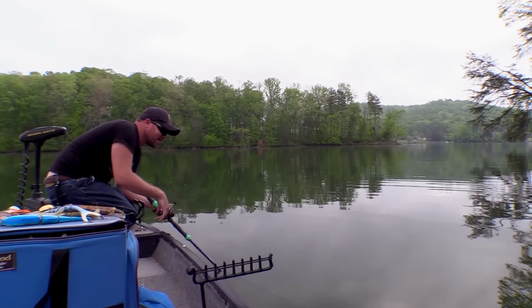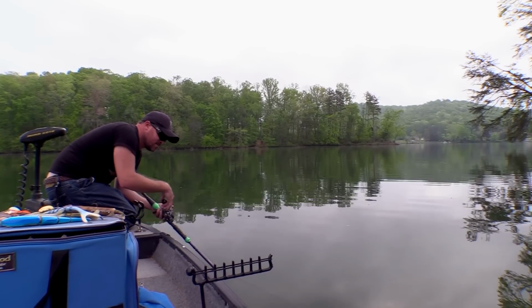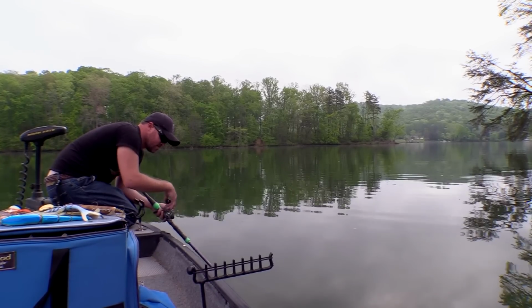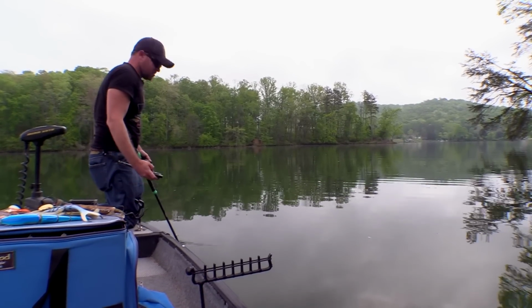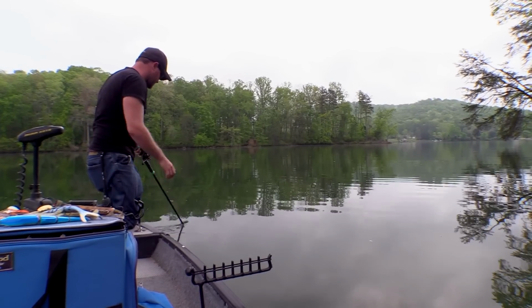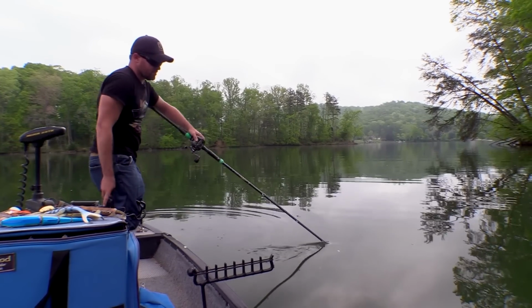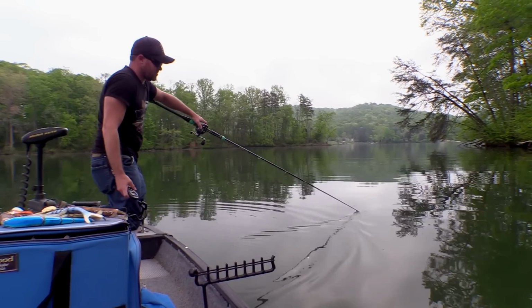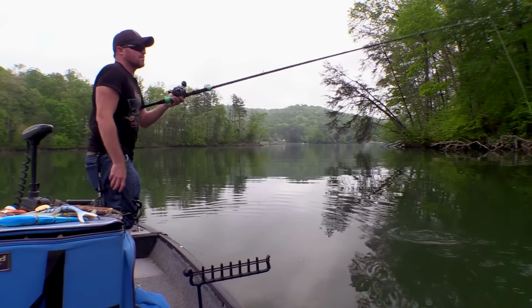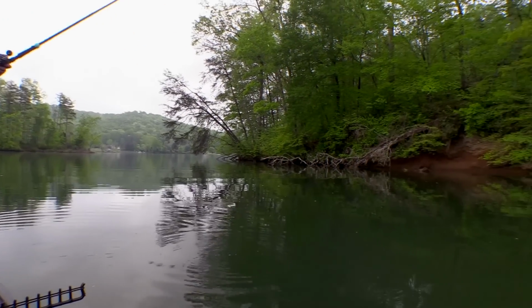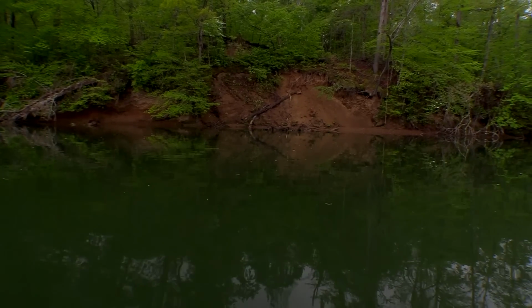When it hits a branch, I'll back off, let it rise. Develop a good sidearm cast. It comes in handy.